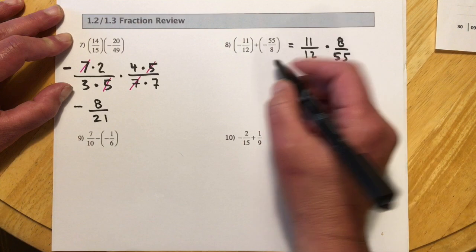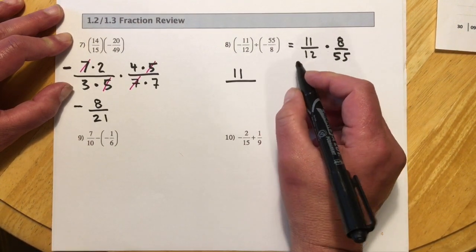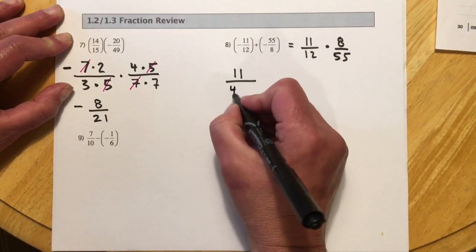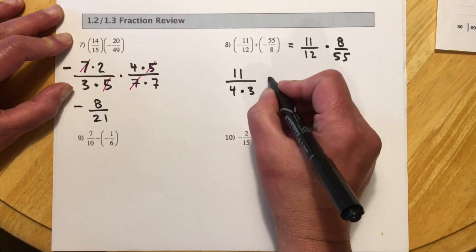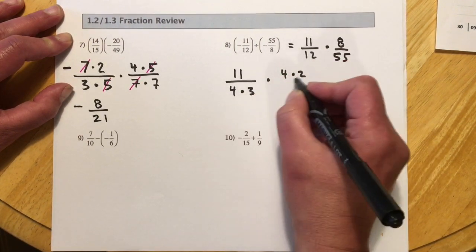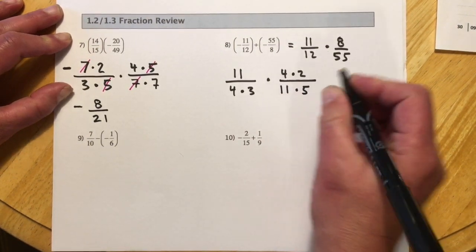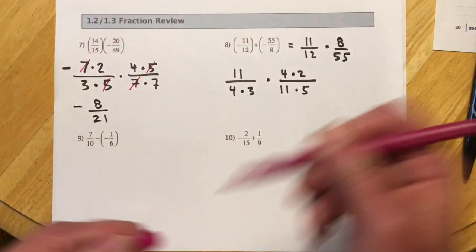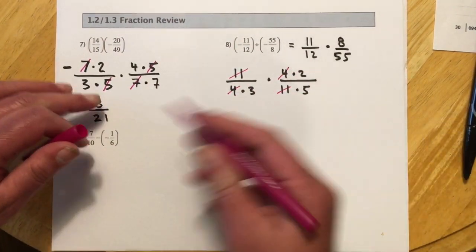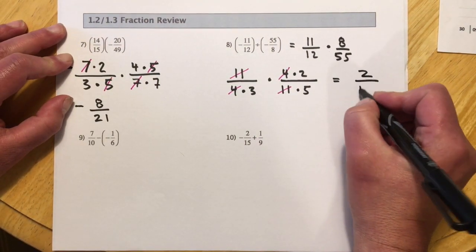So looking at the 8 and the 12 coming up, I'm going to write that 12 as, I could break it all the way down to 2 times 2 times 3, but I can see I'm going to cancel a 4, so I'm going to write it as 4 times 3. I'm going to write this 8 as a 4 times 2, again in anticipation of canceling those 4s. 55 is 11 times 5. So now I can knock out the 11s, and I can knock out those 4s, and I think that's about it. And I'm left with 2/15.